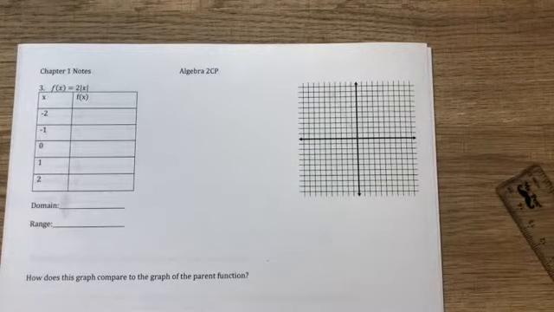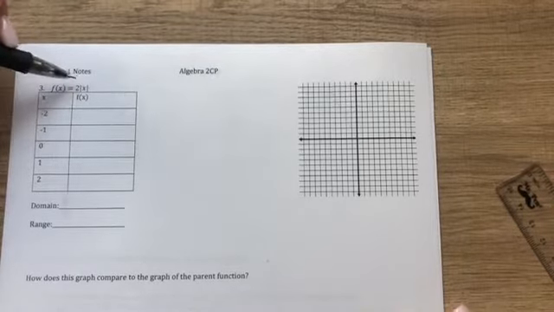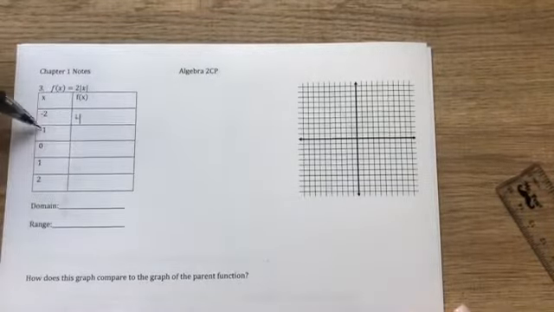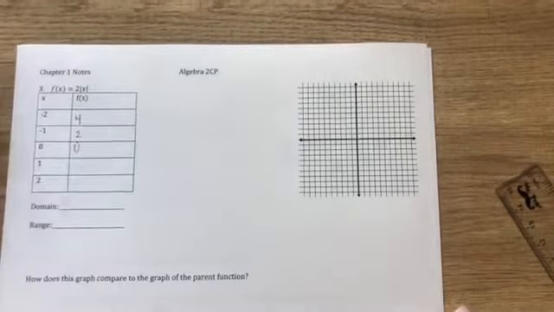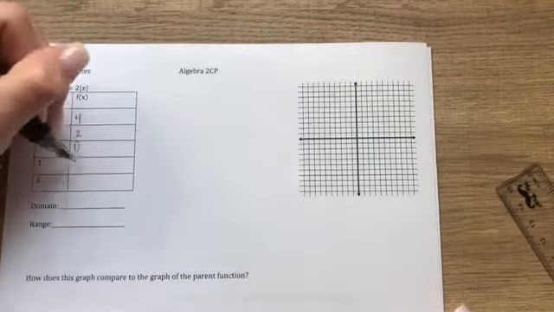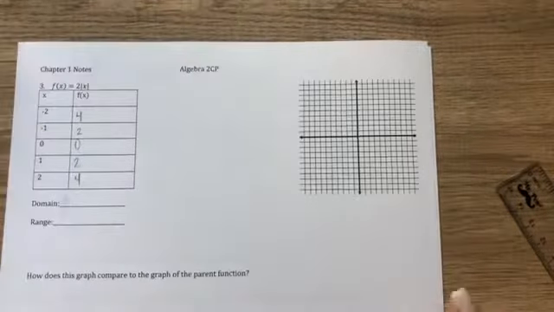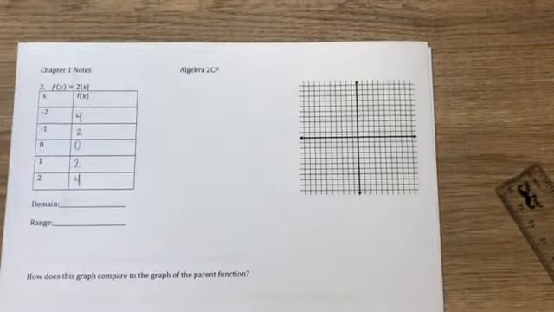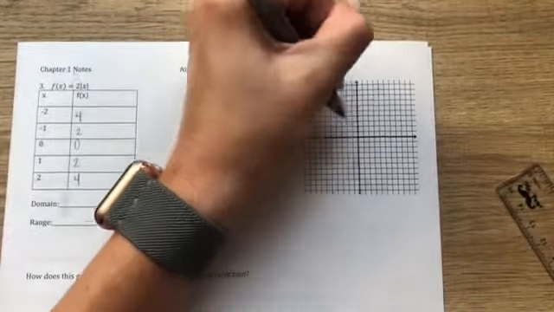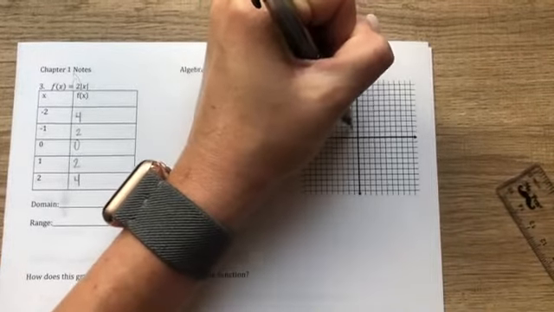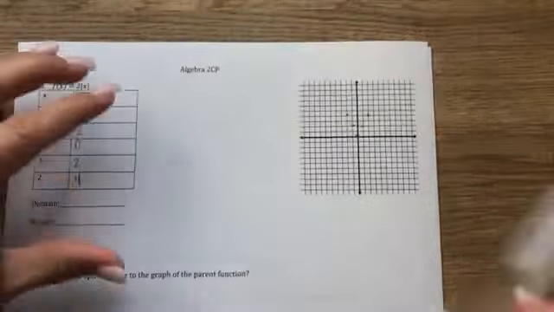So number 3, f of x equals 2 times the absolute value of x. Absolute value of negative 2 is positive 2, times 2 is 4. Absolute value of negative 1 is 1, times 2 is 2. Absolute value of 0 is 0, times 2 is still 0. Absolute value of 1 is 1, times 2 is 2. Absolute value of 2 is 2, times 2 is 4. So we're taking the absolute value first and then multiplying it by the 2. So now I can graph these 5 points: negative 2, 4; negative 1, 2; 0, 0; 1, 2; and 2, 4.